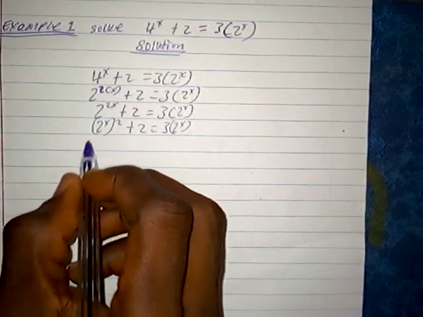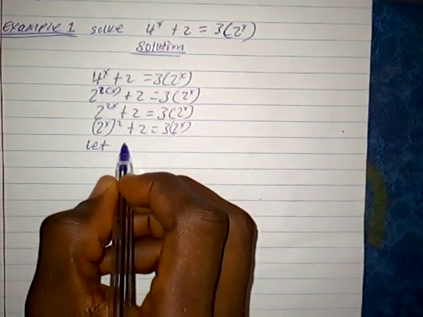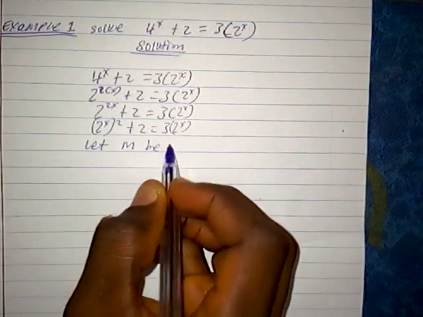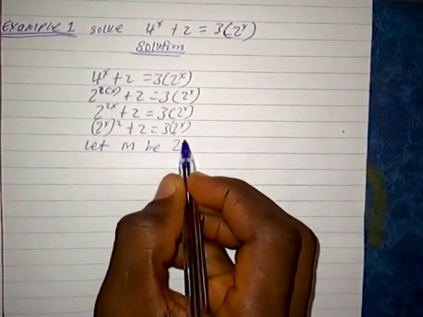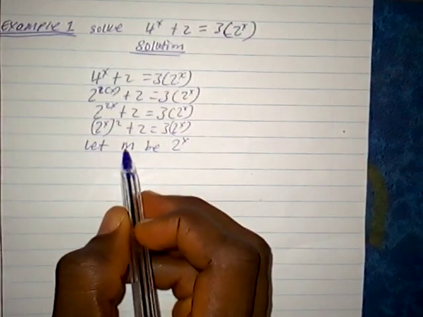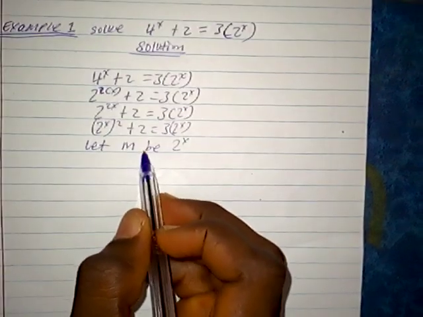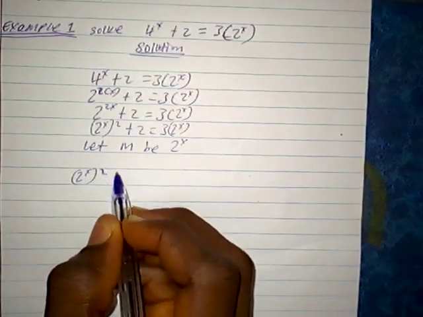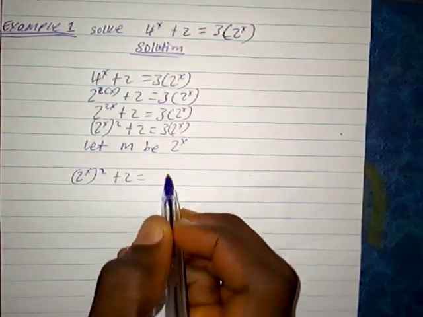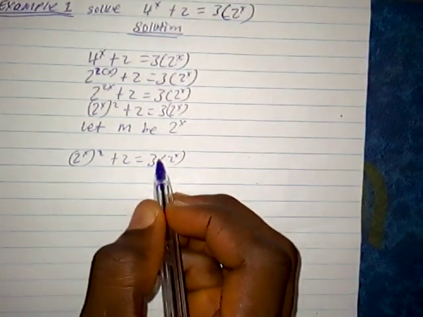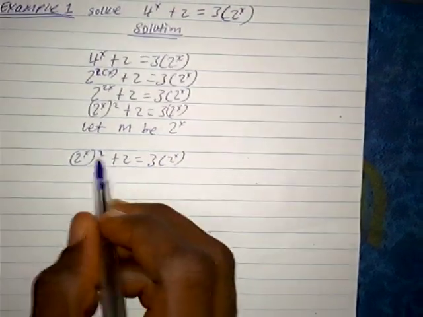So we let any letter, we can choose m. M be what? 2 raised to the power x. So anywhere you see 2 raised to the power x, you put m. So let m be 2 raised to the power x. Is it understandable? Good. We say 2 raised to the power x plus 2 equals 3. What next?